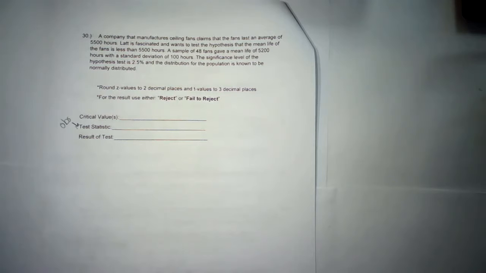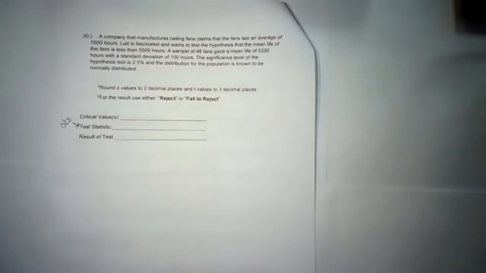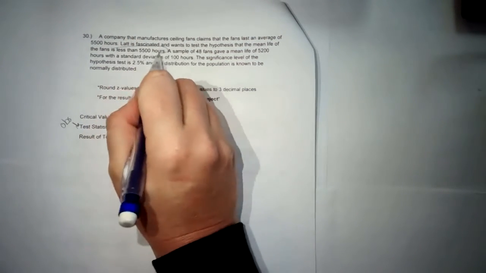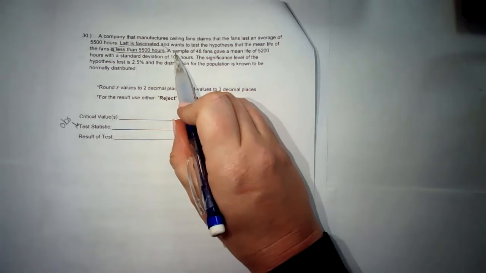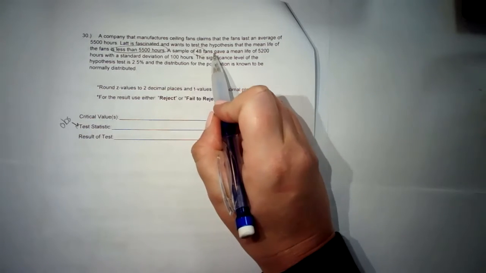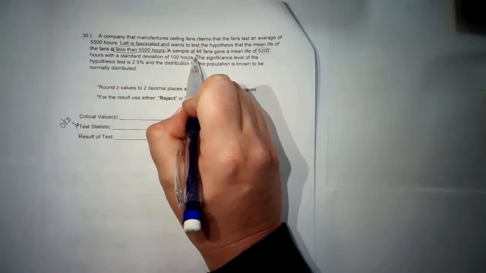Well, Lat is fascinated, and he wants to test the hypothesis that the mean life of the fans is less than 5,500 hours. I think we have an alternative hypothesis right there. Now, we have a sample of 48 that gives a mean life of this with a standard deviation of this.